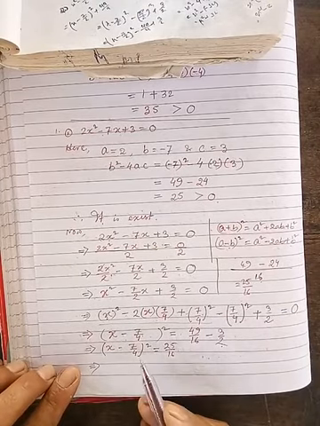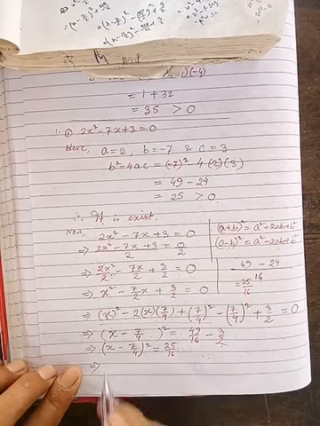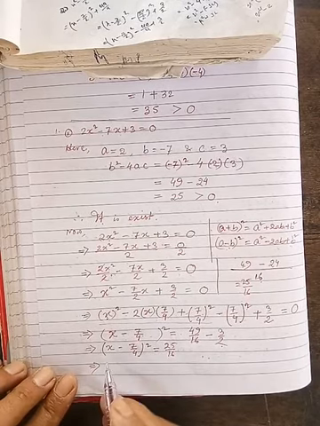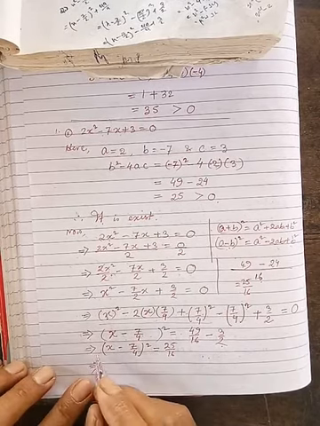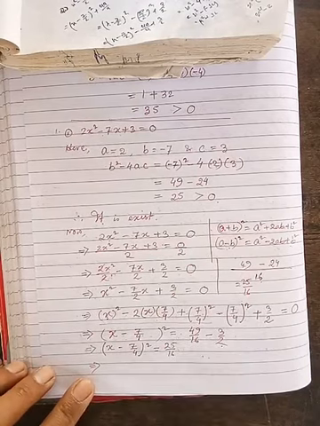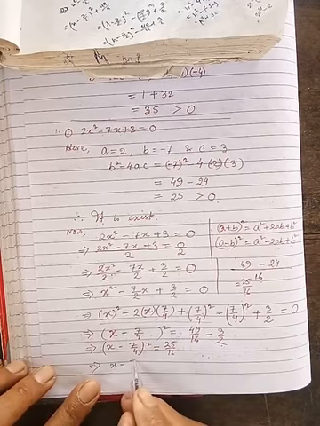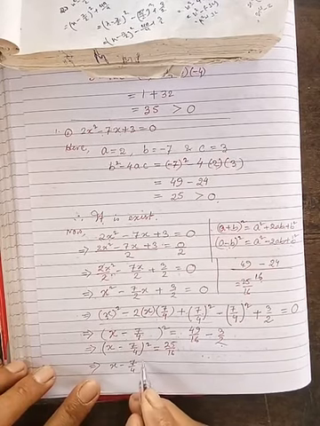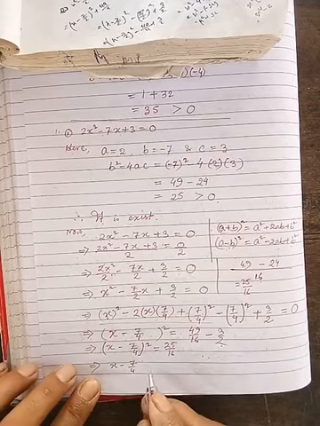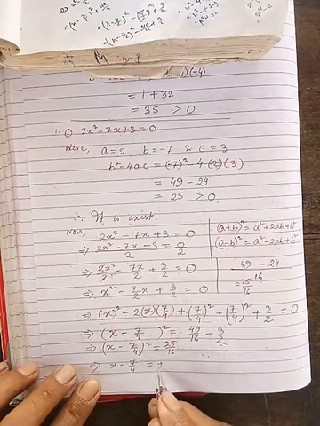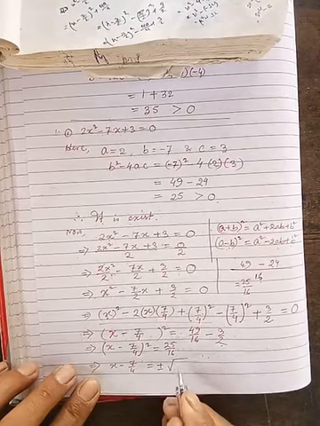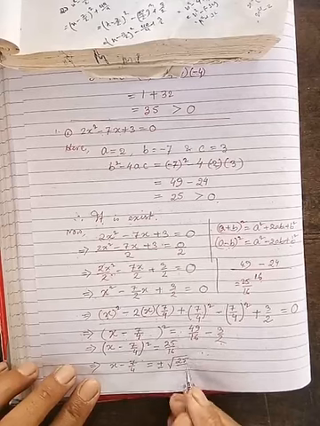Now I'm trying to remove this square. To remove this square, taking square root on both sides, the square root of x minus 7 by 4 is equal to plus minus root over 25 by 16.